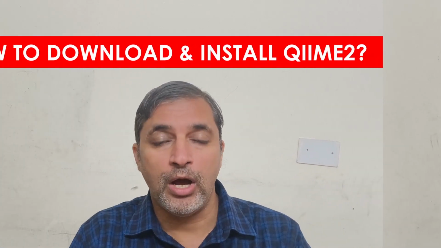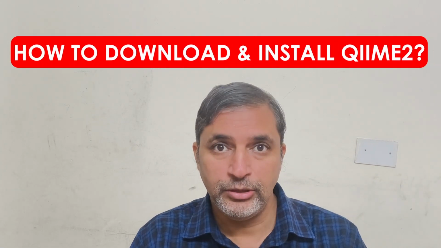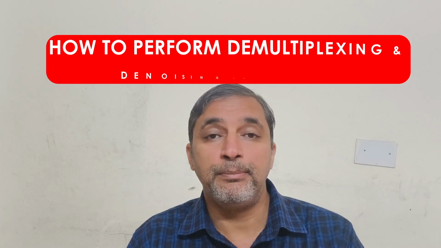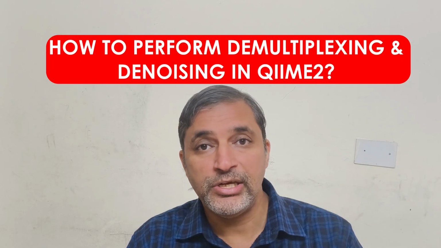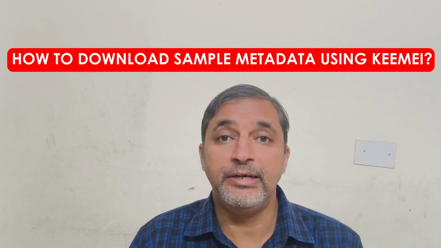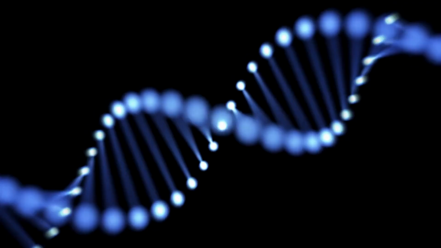In our ongoing QIIME2 series, we have so far learned how to download and install the QIIME2 environment on your system, how to import FASTQ data into your QIIME2 environment, followed by how to perform demultiplexing and denoising using the DADA2 tool in QIIME2. In addition, we have also learned how to download sample metadata files and validate them using QIIME2's Keemei tool. In this video, we are going to learn how to perform taxonomic classification using QIIME2. So without any further delay, let's start today's video.